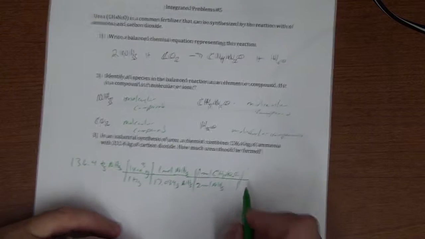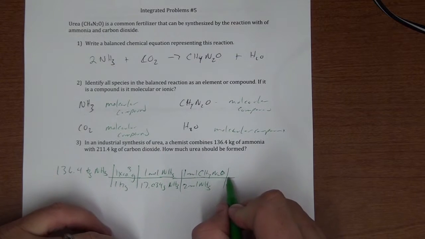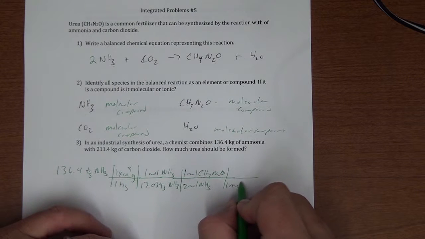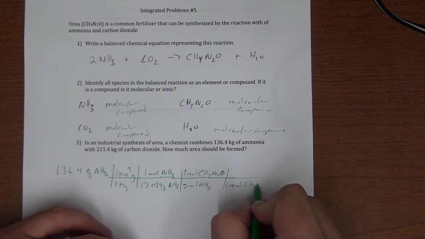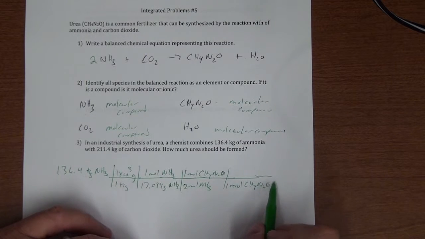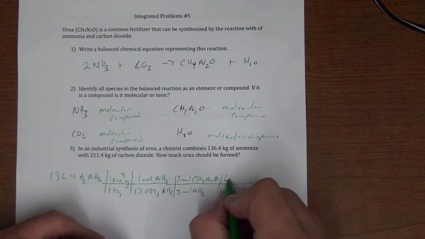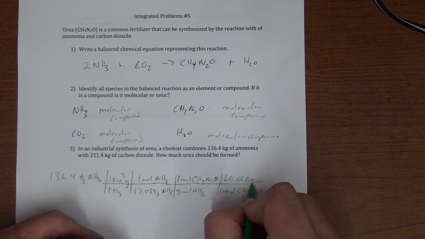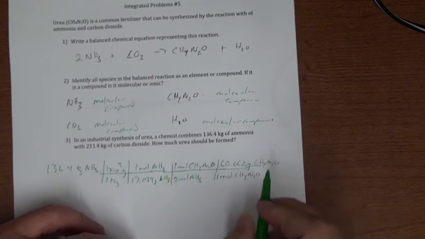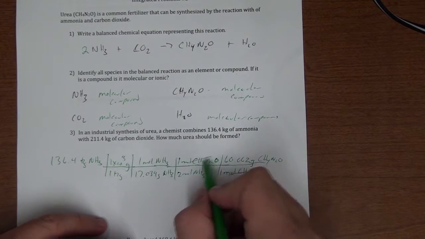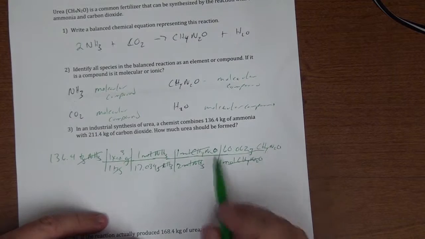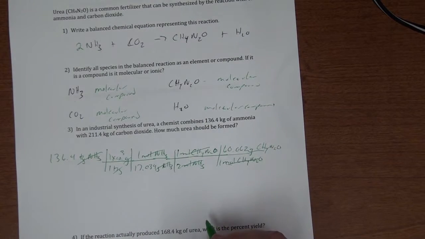And it's asking about how much. Typically that's in a mass, so we can convert to grams there using the molar mass of urea, CH4N2O. So we're going to take the mass of the carbon, hydrogen, nitrogen, and oxygen, add them all together, and we get 60.062 grams of urea. Cancel the units, and we're left with a mass of urea.